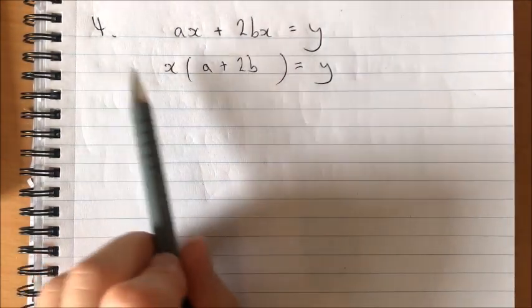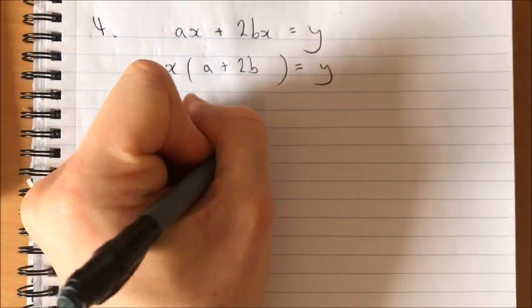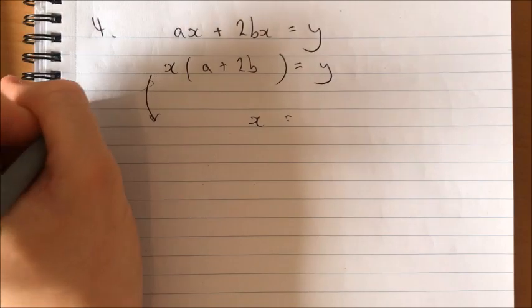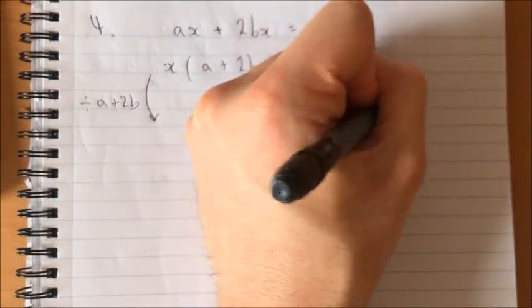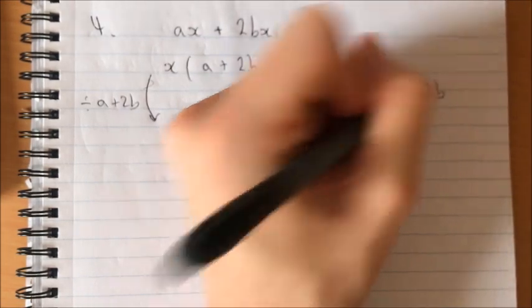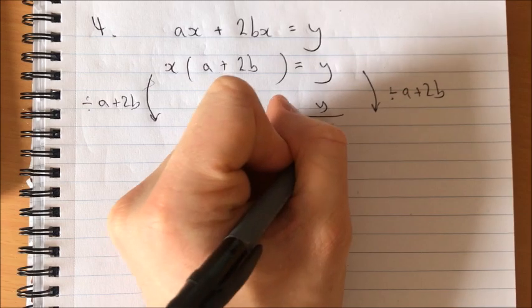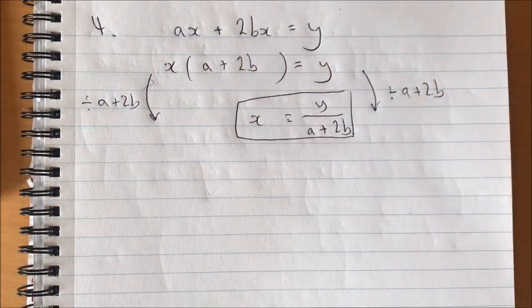To get from x times (a + 2b) to just x on its own, I'm going to divide both sides by a + 2b. Which tells me that x equals y all over a + 2b. And this is my solution.